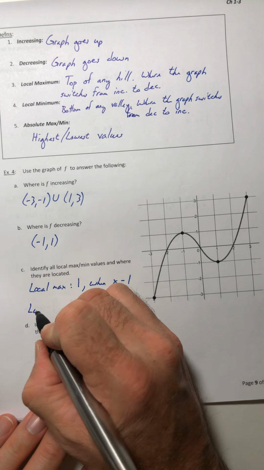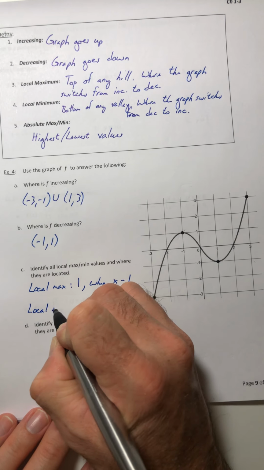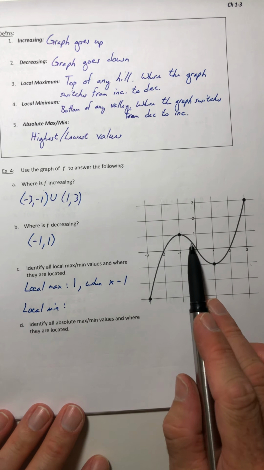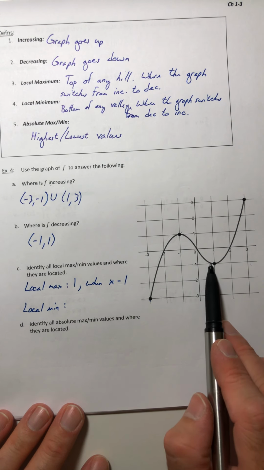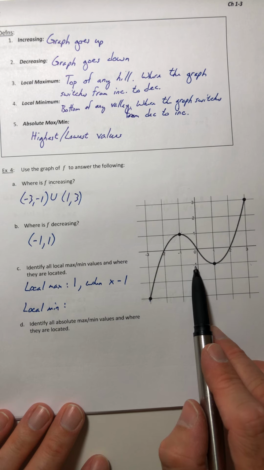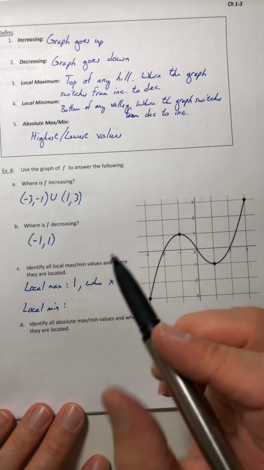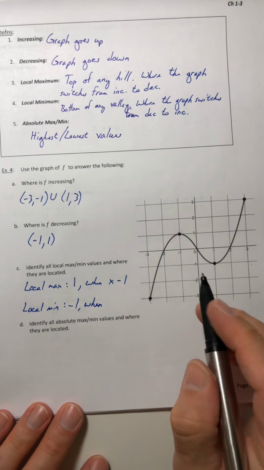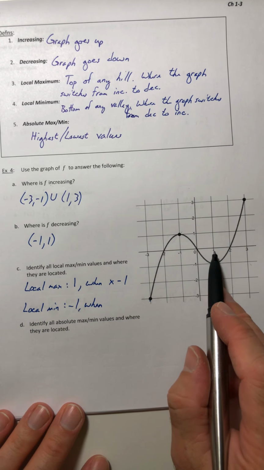And then for the local min, now you want where it switched from decreasing to increasing. So that happened right there. So the value itself is the -1. And where did it happen? Well, it happened right when x is 1.